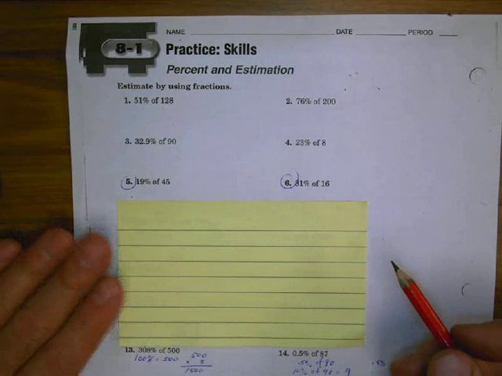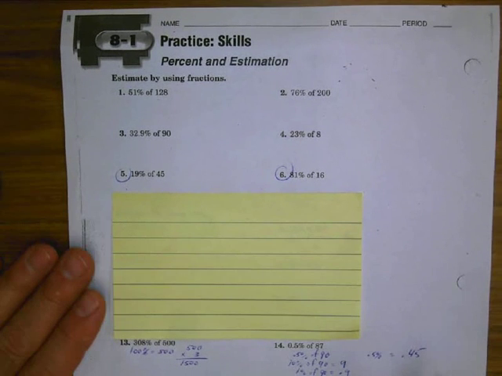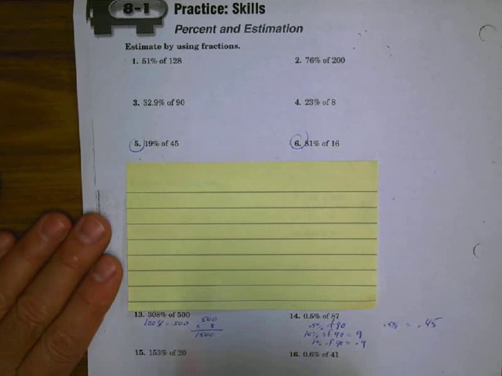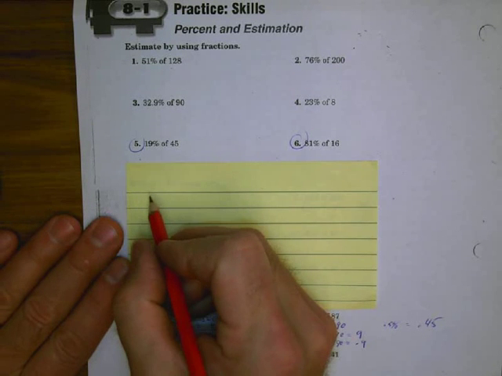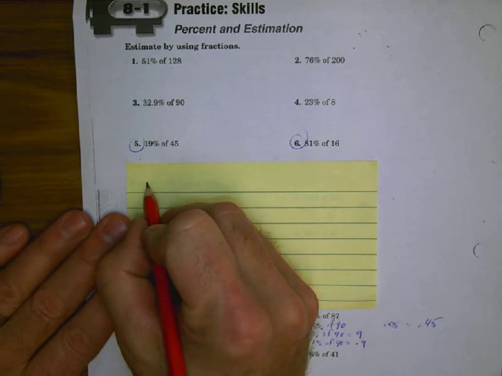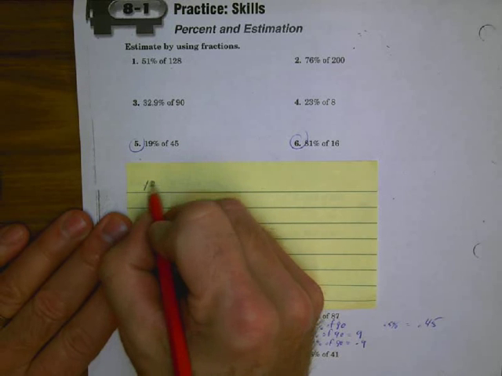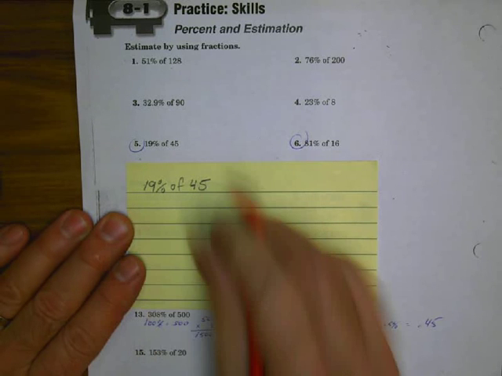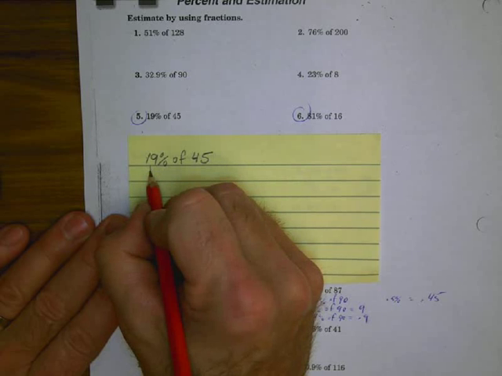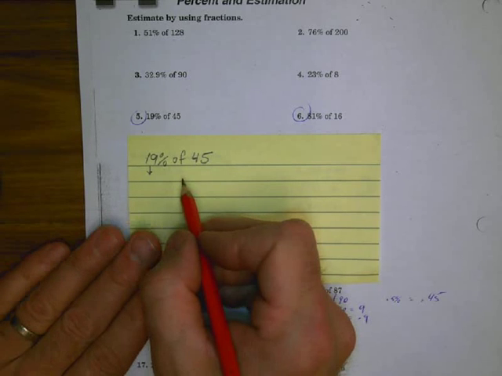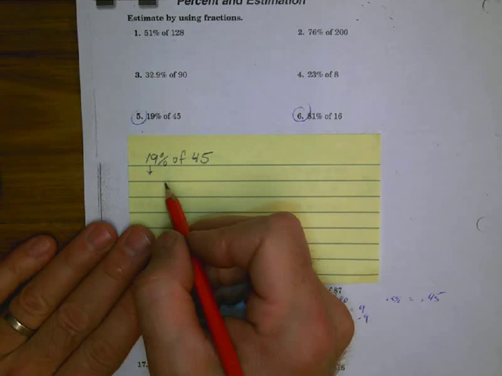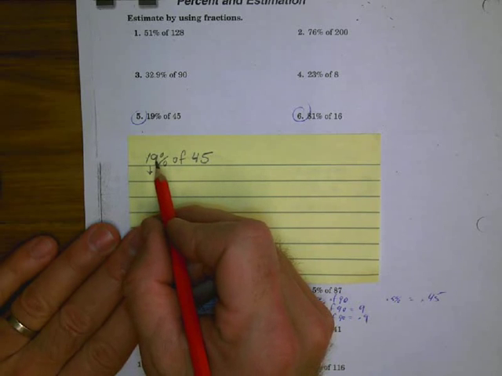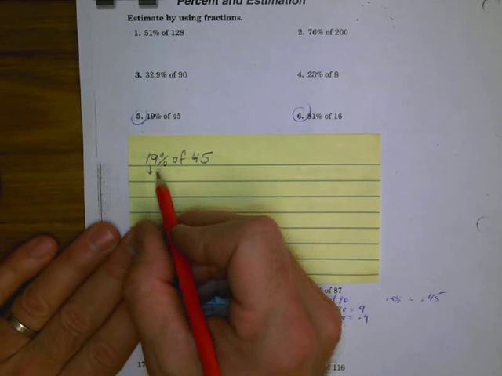First question, 19% of 45. Who knows what we do first? Yes, Crystal. Draw an arrow on 19. Okay, so I'm going to round 19% to the nearest percent, and I think it's going to be 20. Yeah, it's just like rounding a regular number. Is 19 closer to 10 or to 20? And you said 20. Yeah.